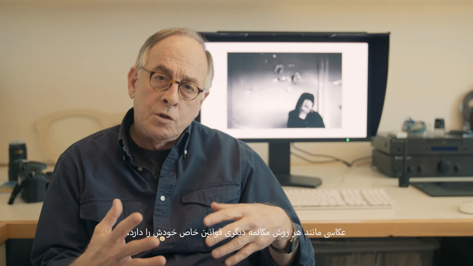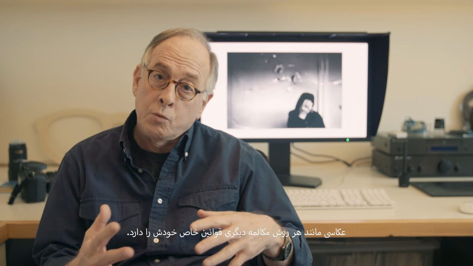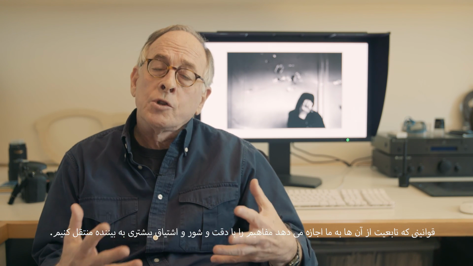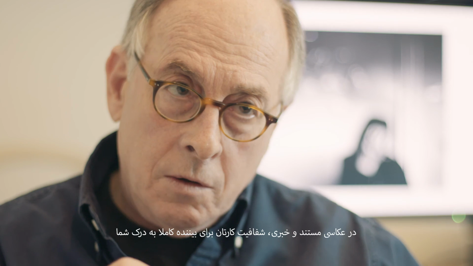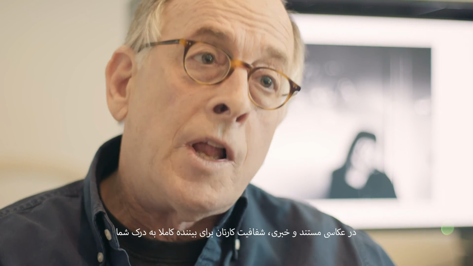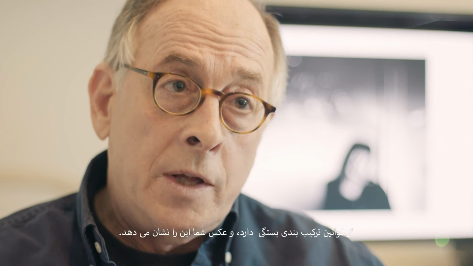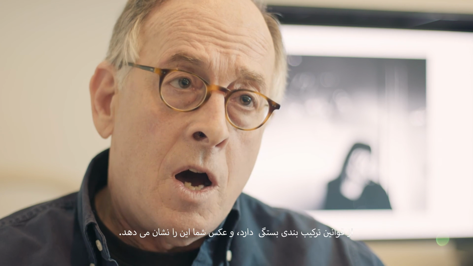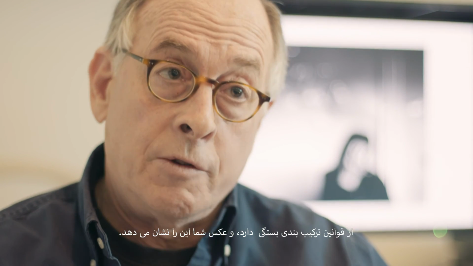Like any language, photography is governed by a set of rules and conventions which, when followed, allow us to communicate effectively with precision and with passion. In photojournalism, the clarity with which your work speaks to its audience is dependent almost entirely on understanding the rules of composition, the voice of the photograph.